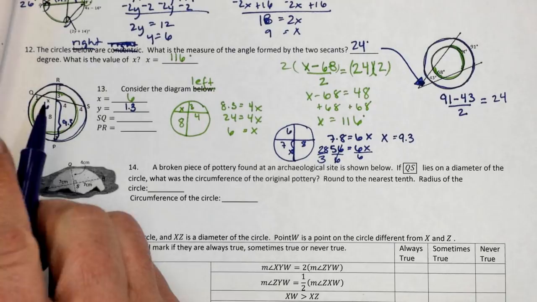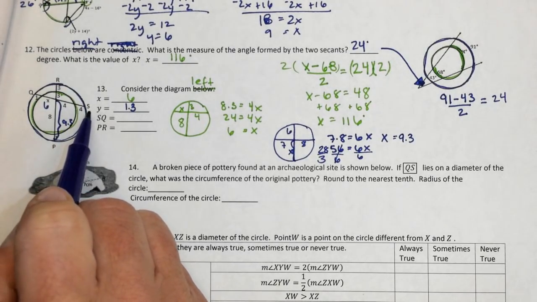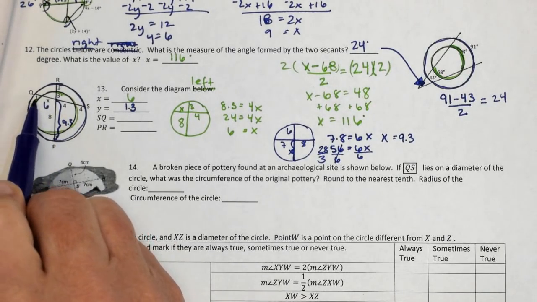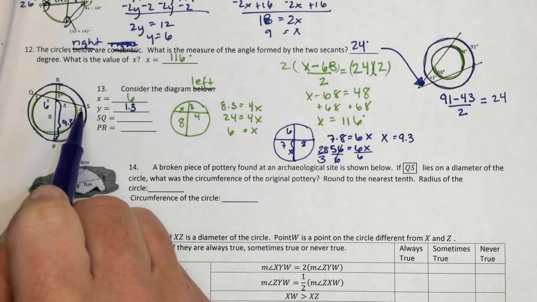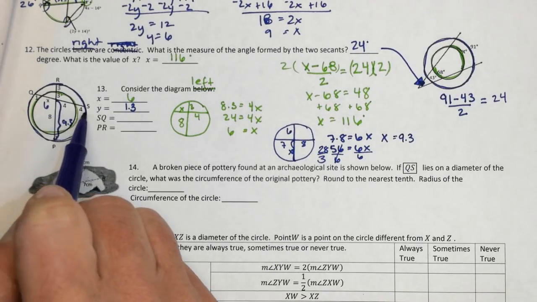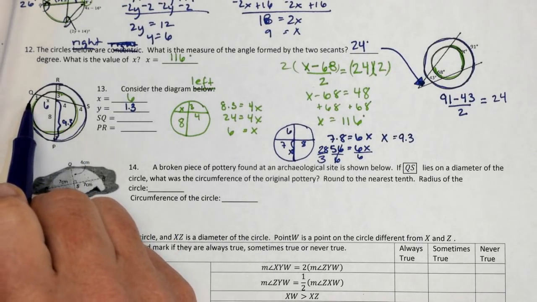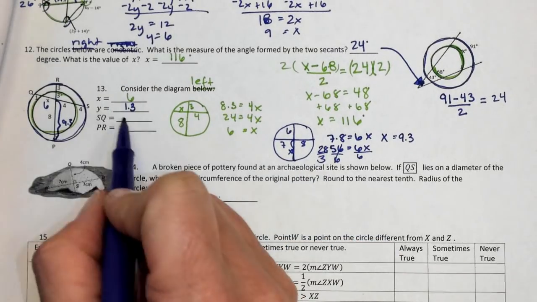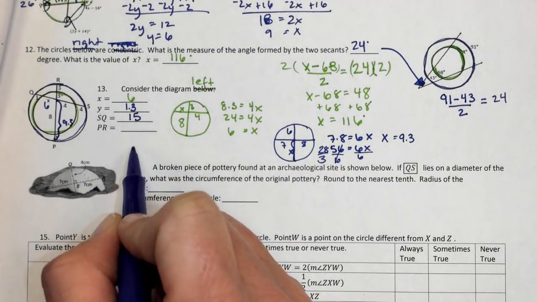So we want SQ, we want the whole distance, so we already figured that out, because that was 1 plus 6 plus 4 plus 4. So again, that was 8 and 7, which we already found before. So that was 15. That was easy enough.